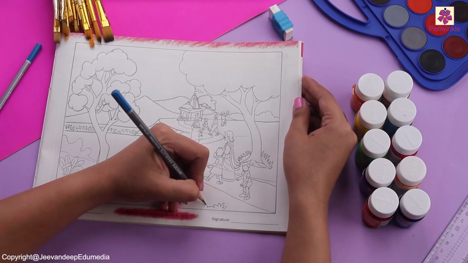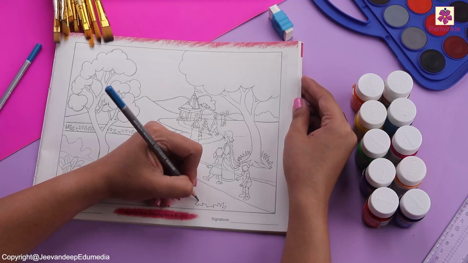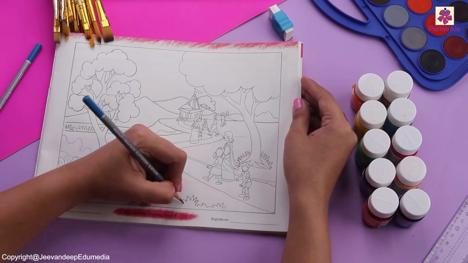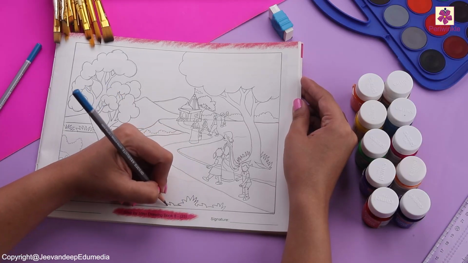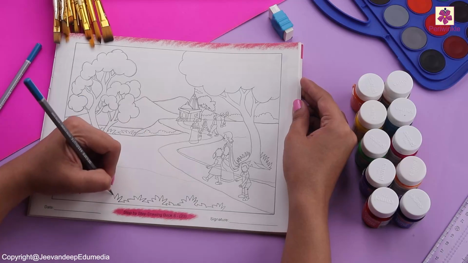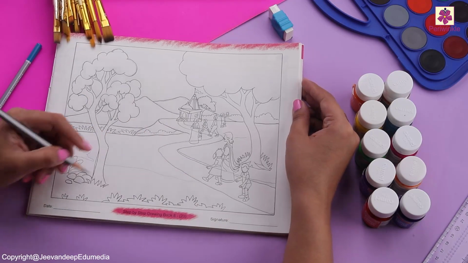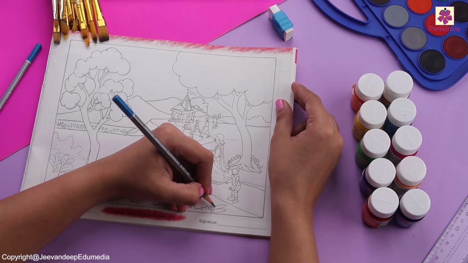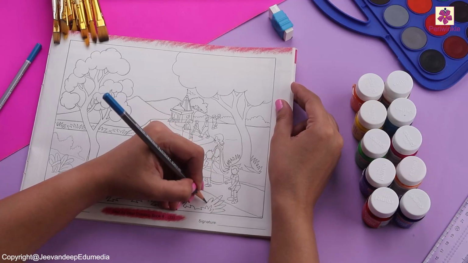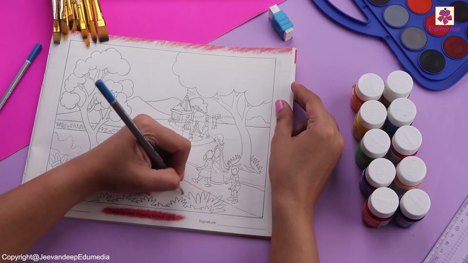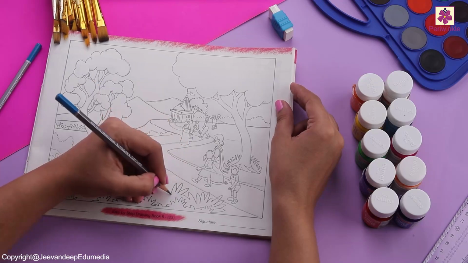Well, as they are close to us, they are very big in size. Go ahead and make 2 overlapping sizes like this. That's wonderful.